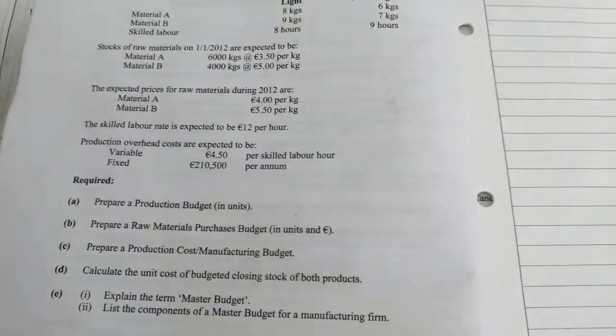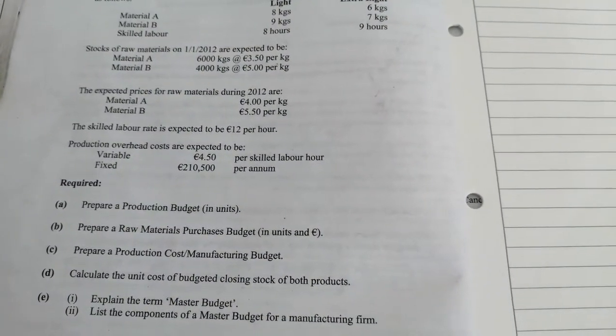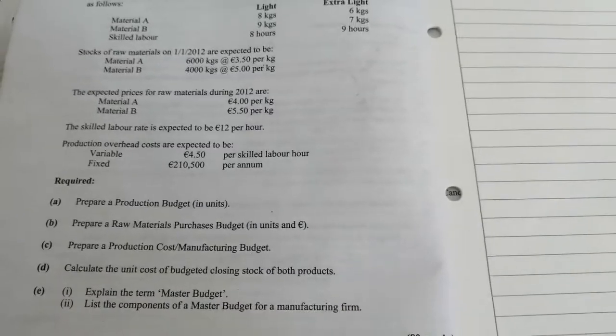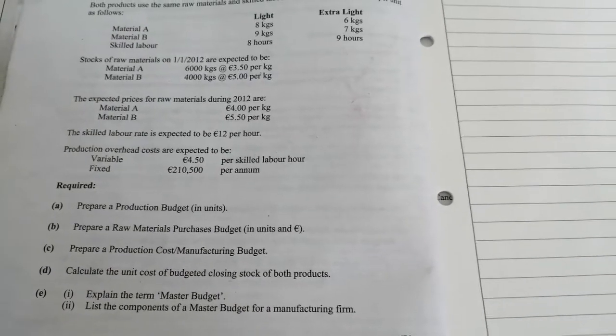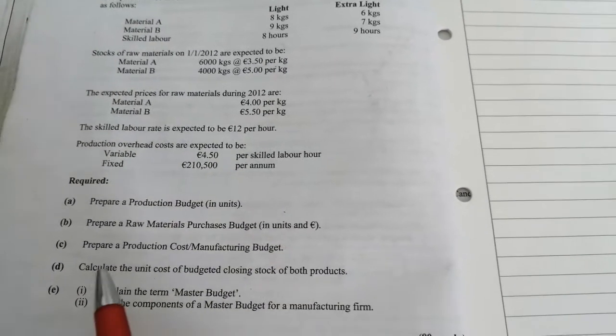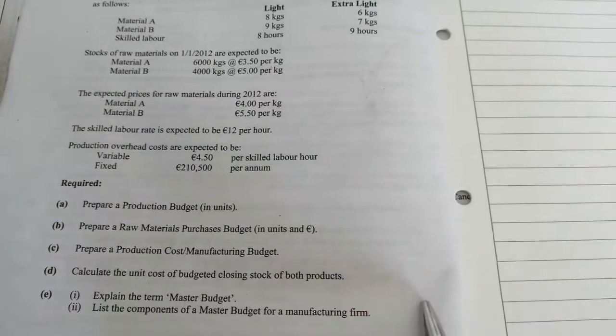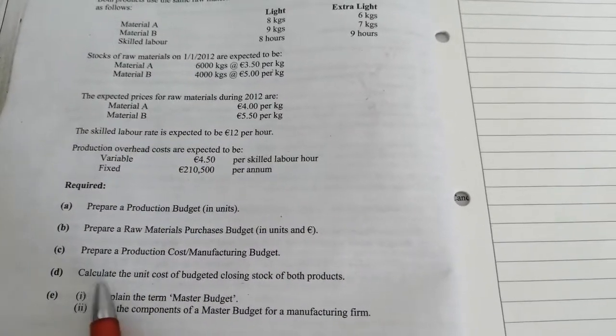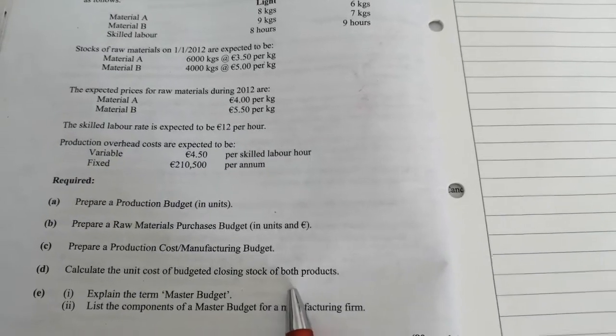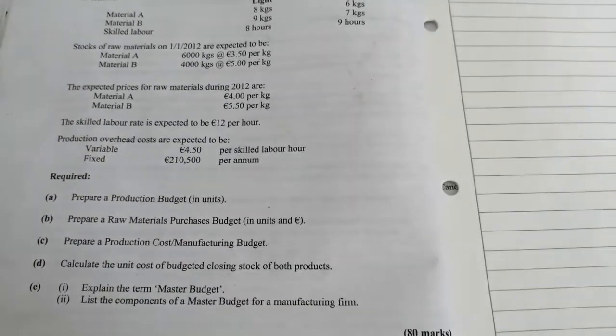And then if we go to later years, maybe 2019 and 2017, there were 2 years, I think, where it came up in the production question where they asked you to prepare a trading account, and they didn't give you the information in the brackets, which meant that you also had to calculate the unit cost of the closing stock of each of the products.